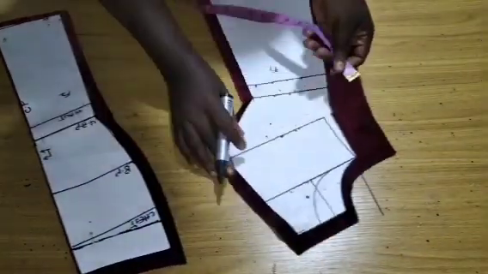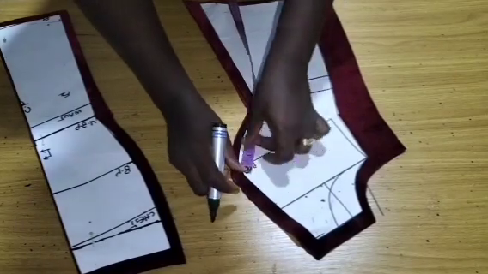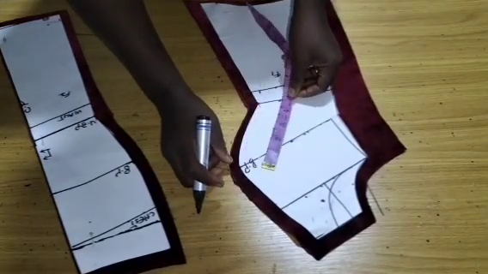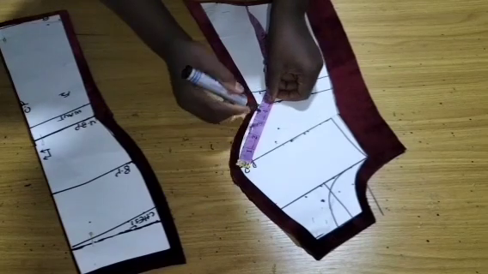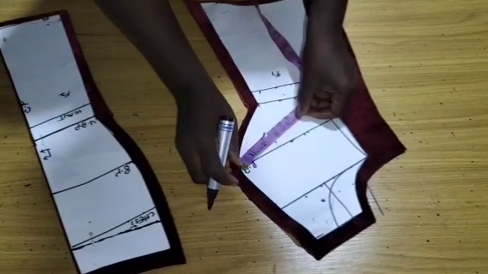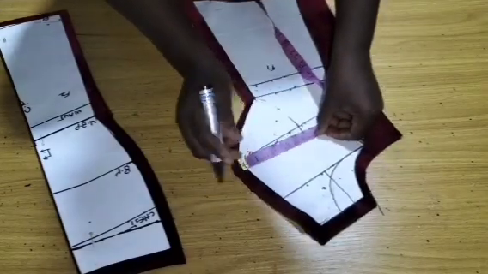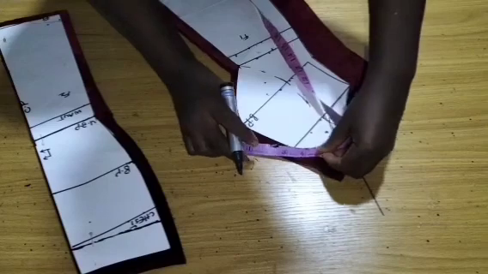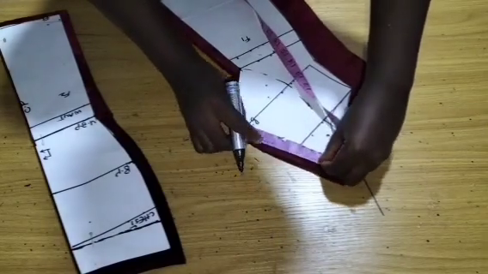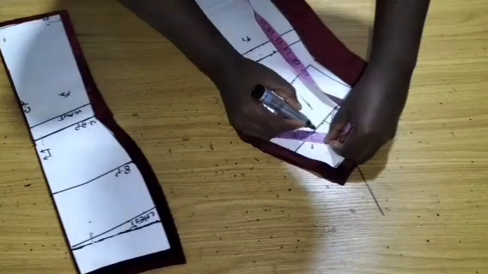So now for this, this is the bust point, and I'll measure my bust point to under bust, which is 4 inches. So this is my 4 inches. I'm going to rotate the 4 inches like this. I'll keep rotating it 4 inches like this, like that.